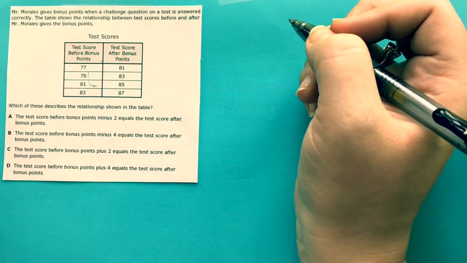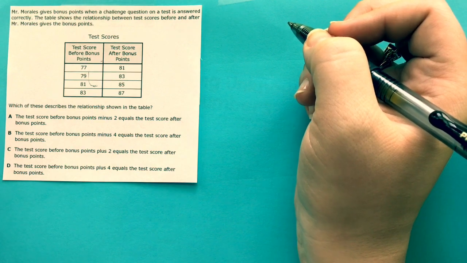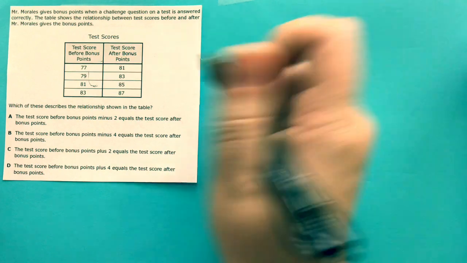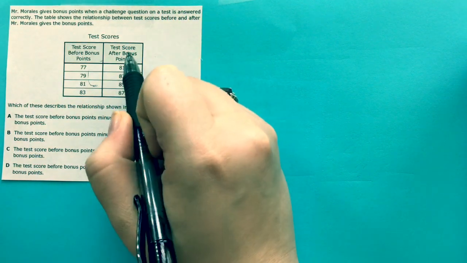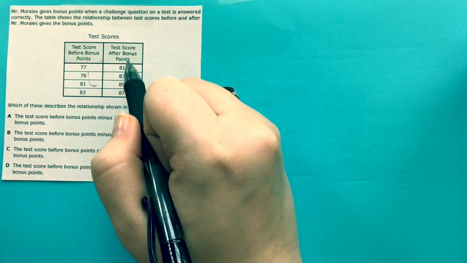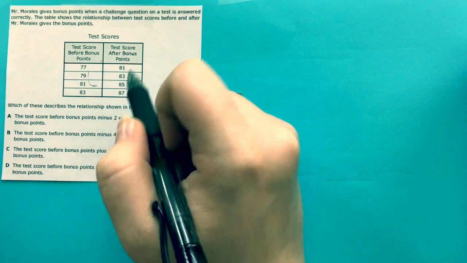Well, that does make sense to me because, let's say I make an 83 on a test, and my teacher is giving me bonus points, then I'm going to make higher than an 83 because I got one of those challenge questions correct. So it makes sense that my test scores after bonus points is going to be a larger number, okay?